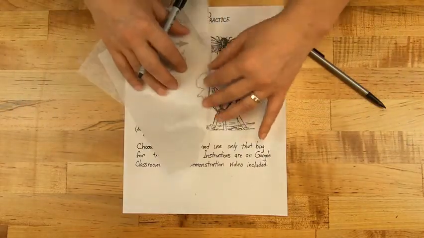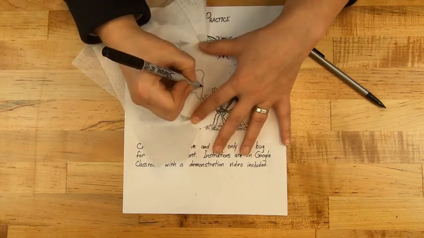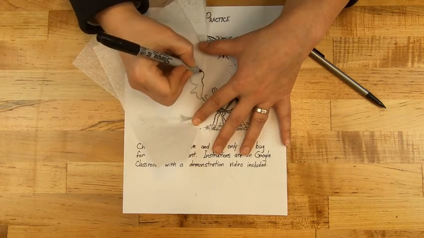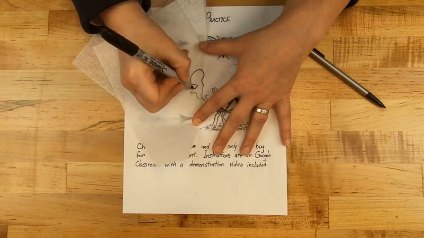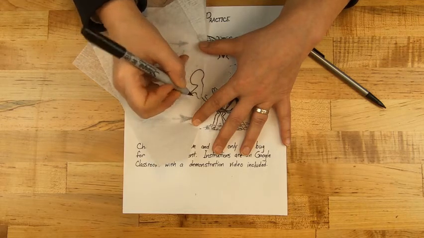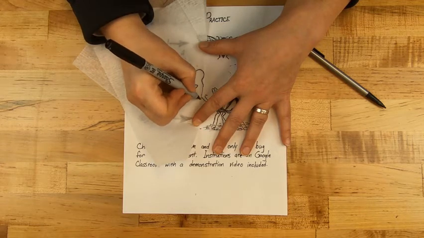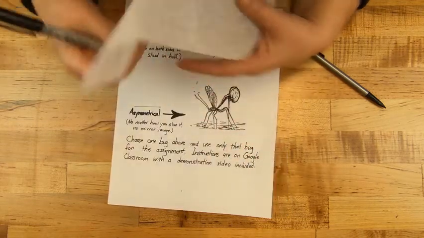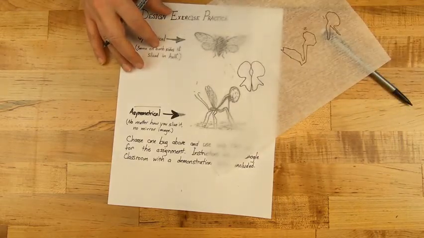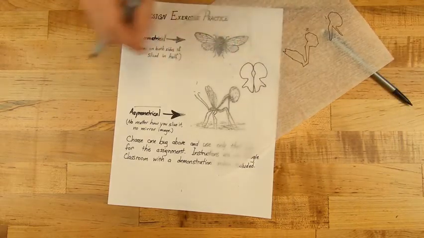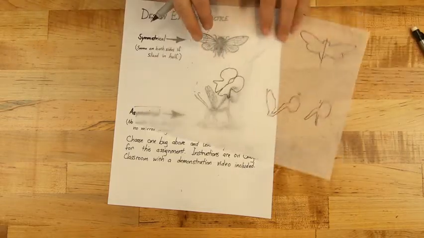I'm going to flip it over to this side, trace back through, and then I unfold my paper. Bam! I have a symmetrical design. That's number three. You need to make a symmetrical design.